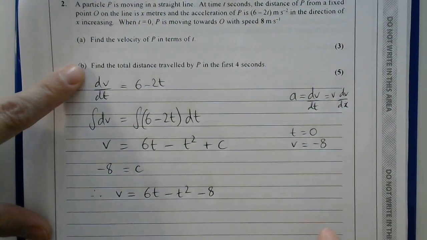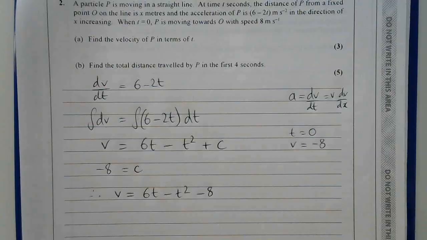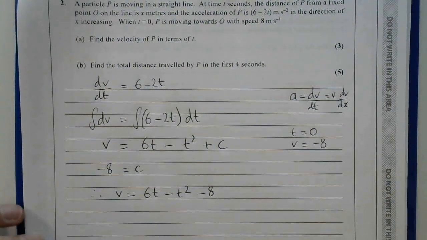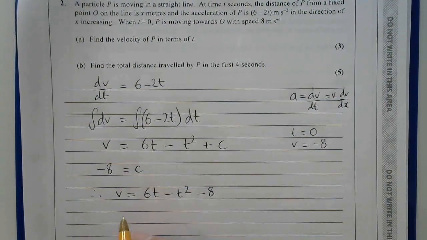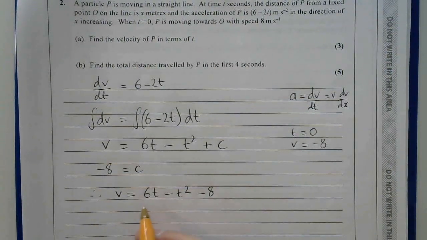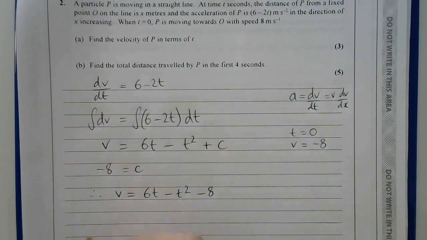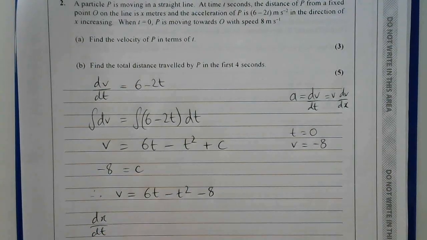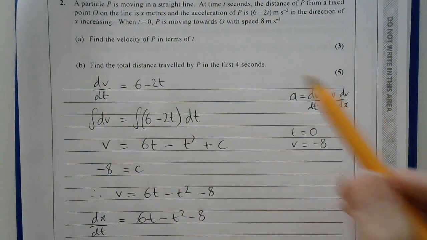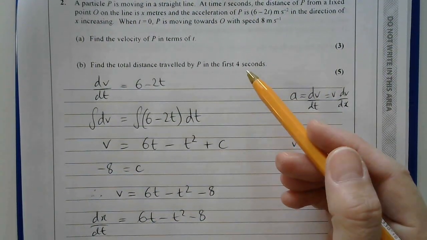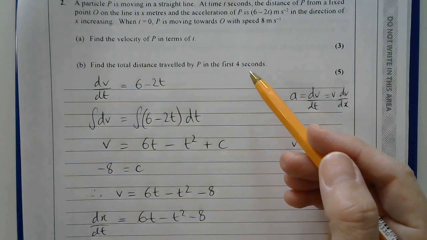For part B, it says, find the total distance travelled by P in the first 4 seconds. So to find the total distance, here I've got the relationship between velocity and time. To find the relationship between distance and time, I just would need to integrate this with respect to t, or in other words, rewrite this as dx by dt. And then I can separate and integrate. Because they're asking me about the first 4 seconds, you might be quite tempted to just put in when t is 0, when t is 4, and then find the difference.